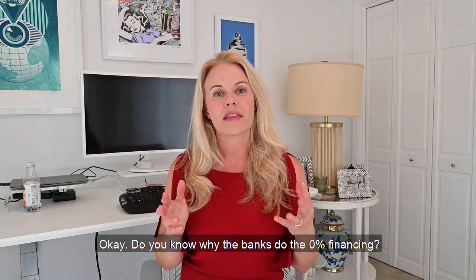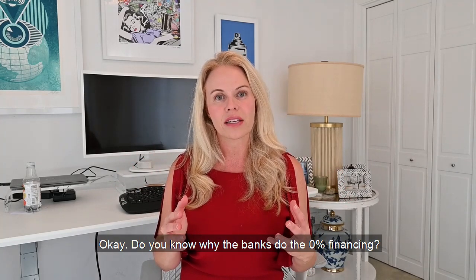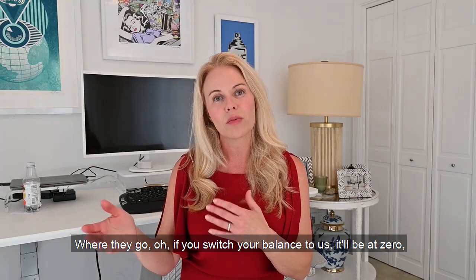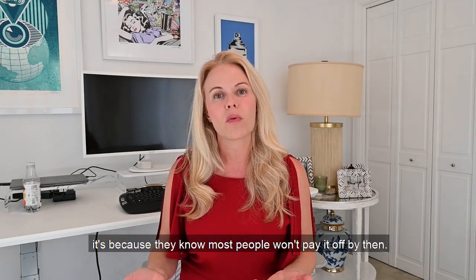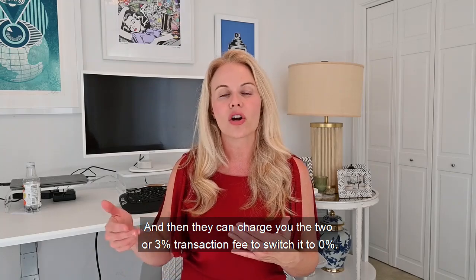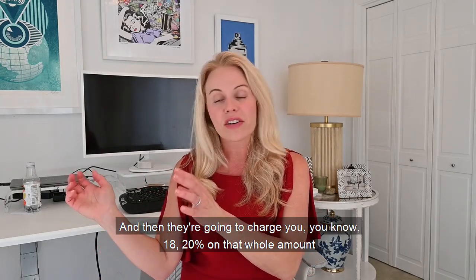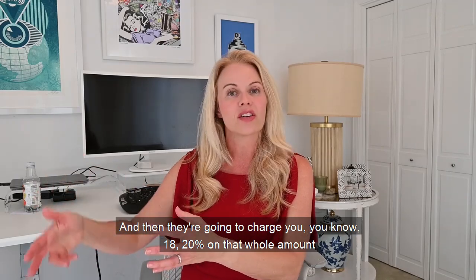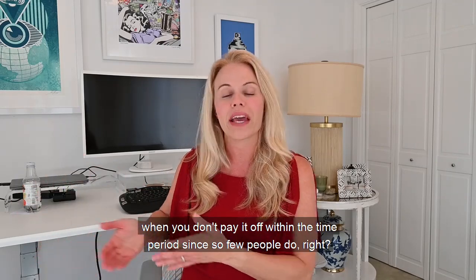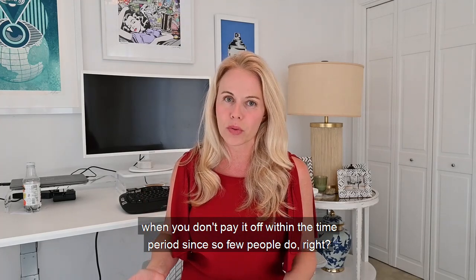Okay, do you know why the banks do the 0% financing where they go, oh, if you switch your balance to us, it will be at 0? It's because they know most people won't pay it off by then. And then they can charge you the 2 or 3% transaction fee to switch it to 0%. And then they're going to charge you 18, 20% on that whole amount when you don't pay it off within the time period, since so few people do, right?